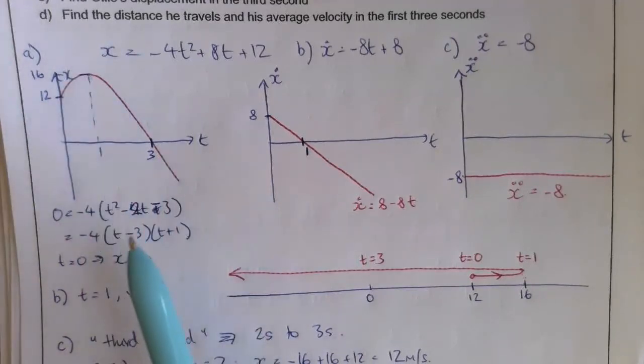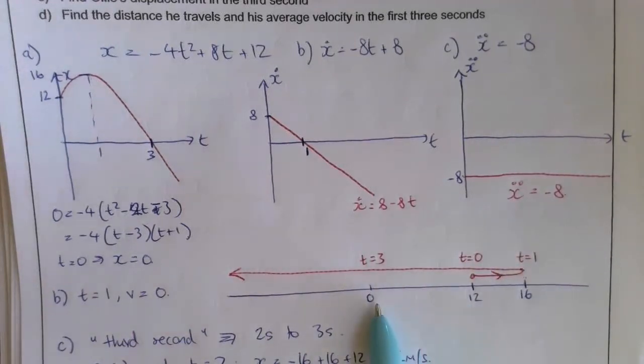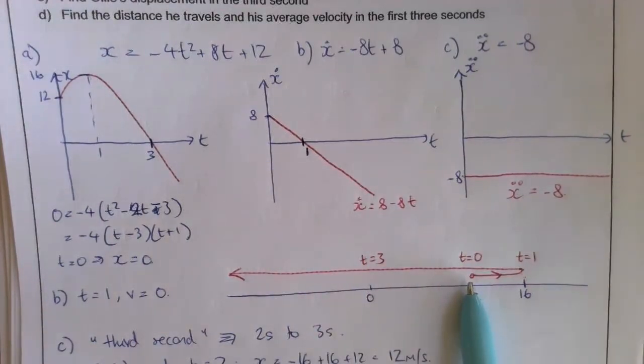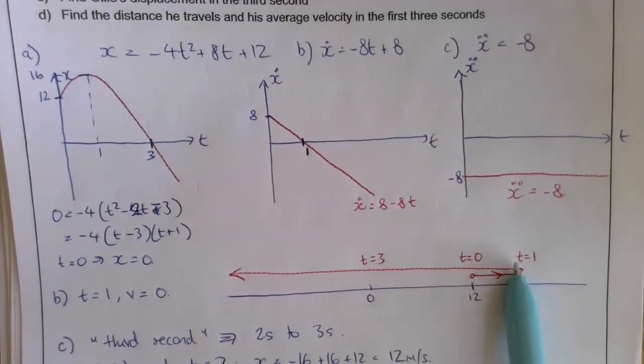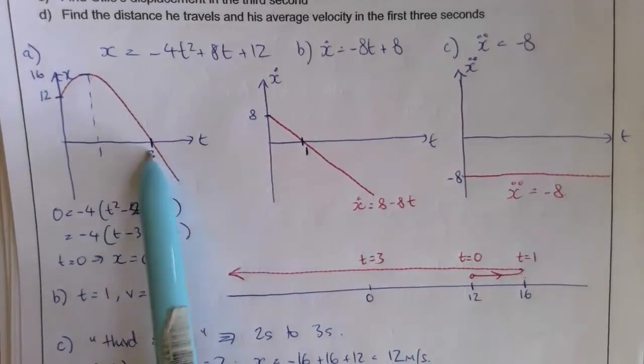So if I've got my sketches, the next part of the question says find the time at which its velocity is 0, represent the journey on the number line, and this is the kind of sketch which you need to complete. Notice I've got my displacement along the bottom, and I also have the times that go with those different displacements. So we're starting off at 12, we go up to a position of 16, then we spin around, and we know we hit 0 when t equals 3.